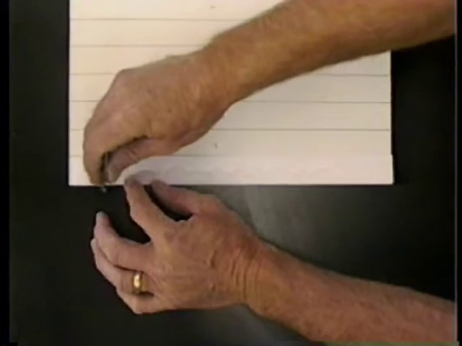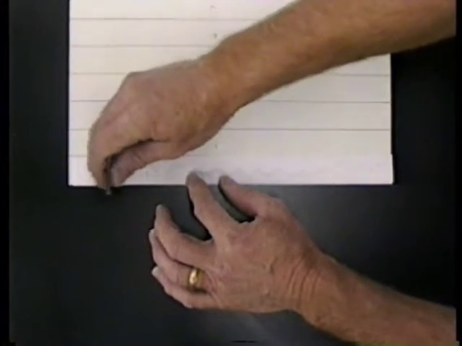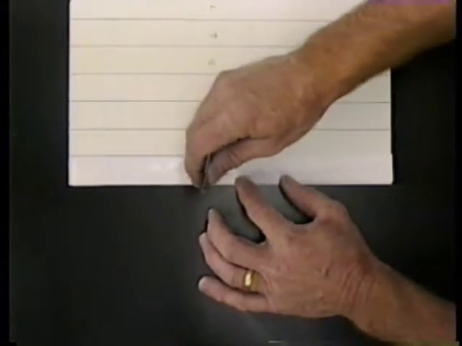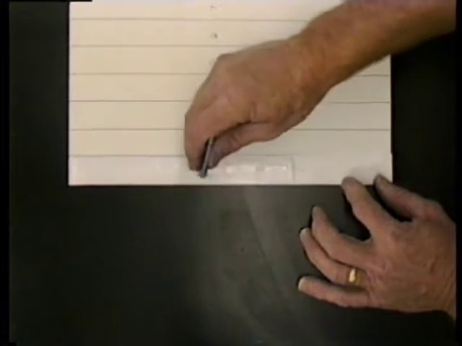To keep the paper from wrinkling and make sure the pieces are well glued together, spread the glue with a small piece of cardboard.